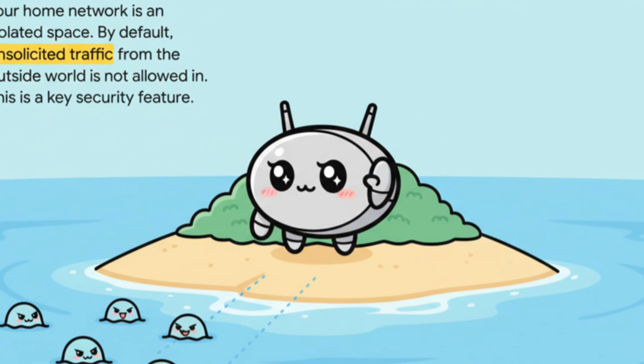Now, this separation, this wall, is created by your router. Your router is basically acting as a firewall. Think of it as the guardian of your island, and its default answer to any unsolicited traffic from the outside is just nope. If a connection doesn't start from inside your network, it is not getting in, period.